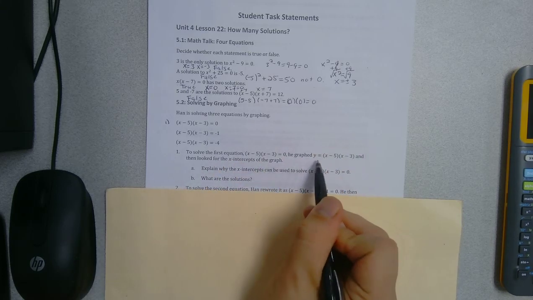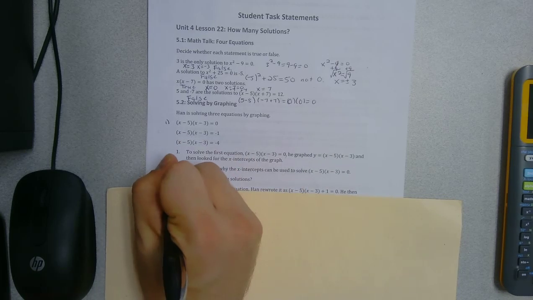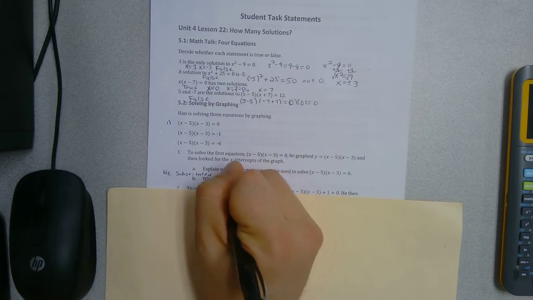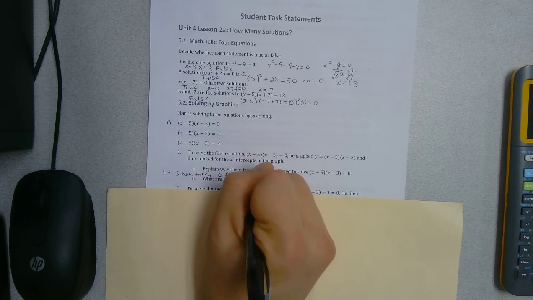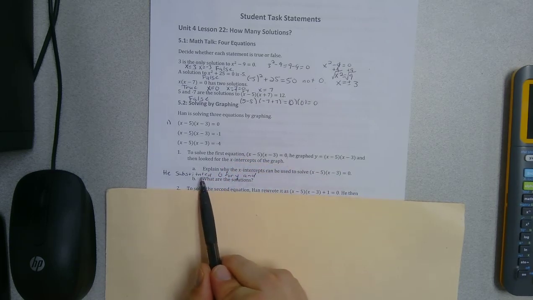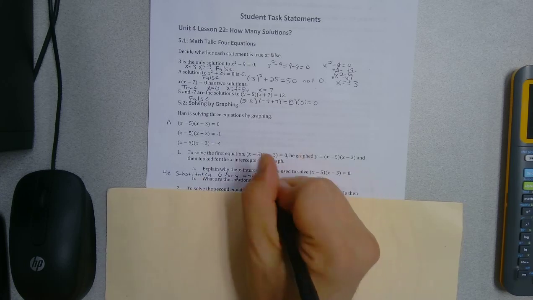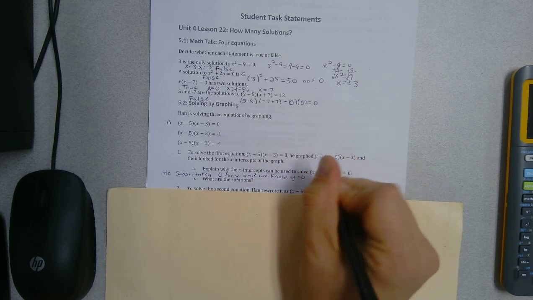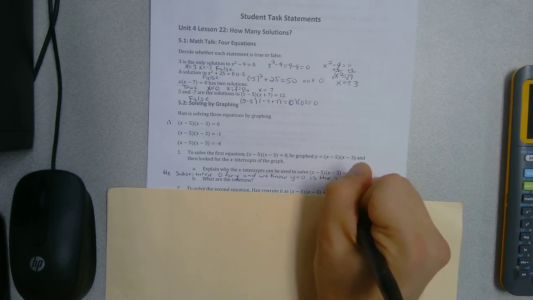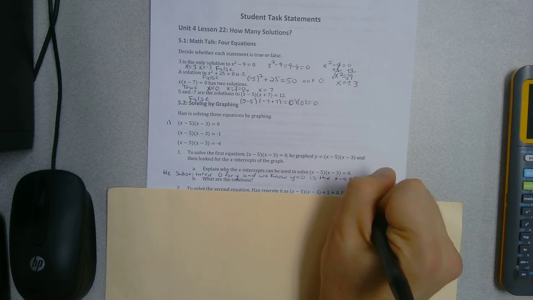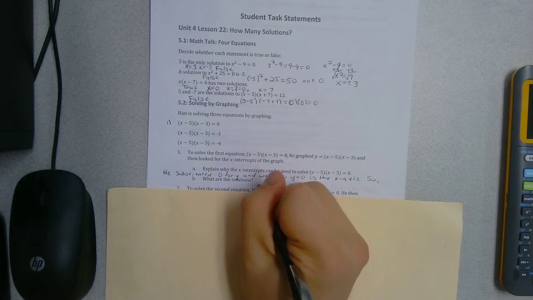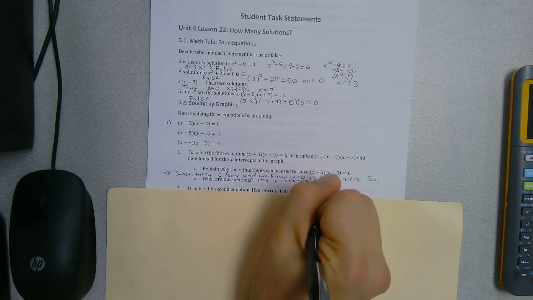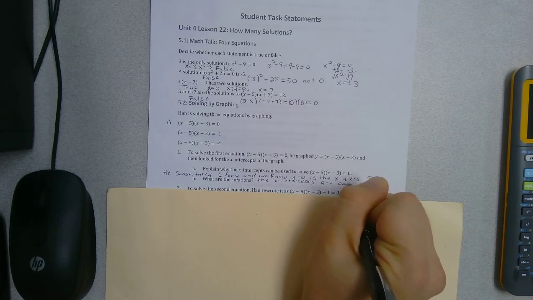Well, he substituted 0 for y, and we know that y equals 0 is the x-axis. So the x-intercepts are our solutions.